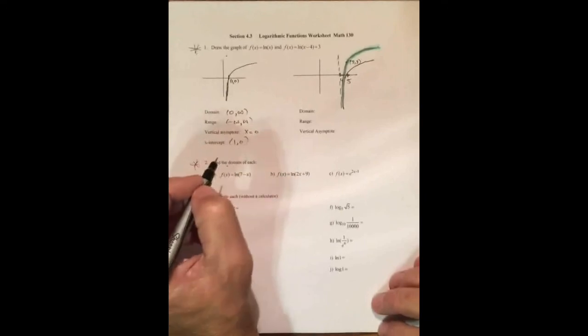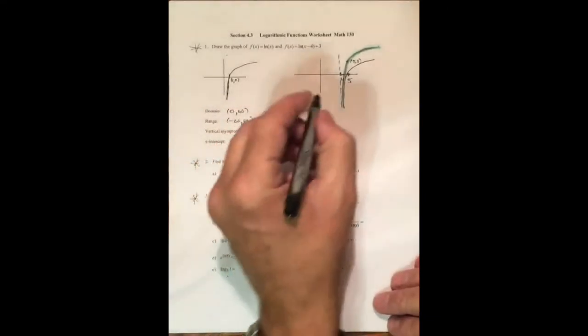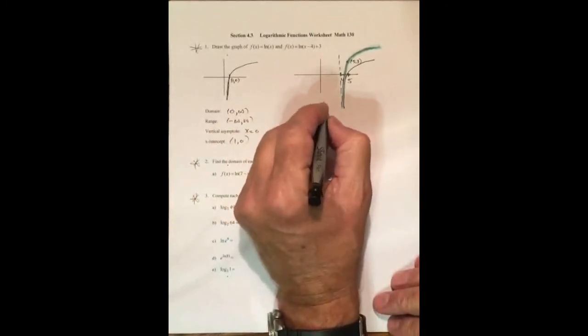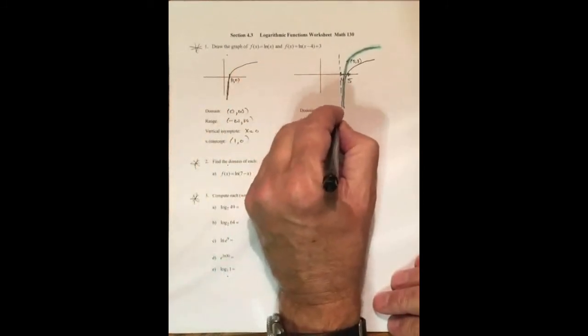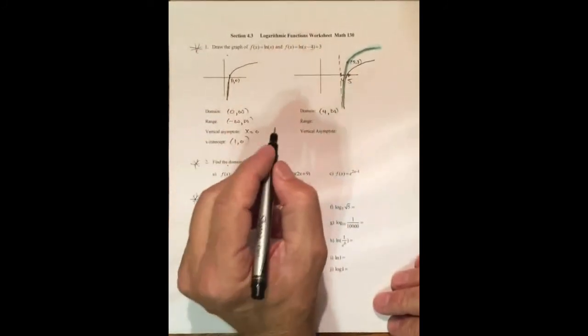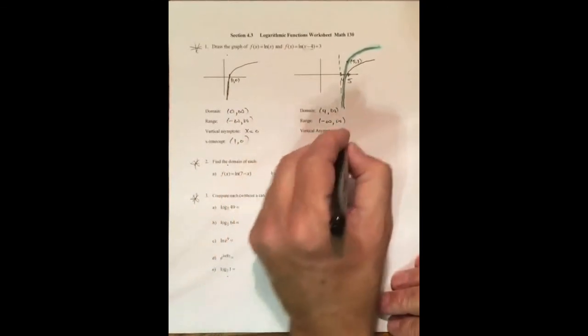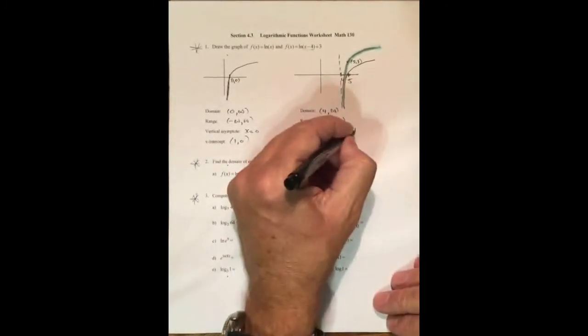Remember, an intercept is a coordinate. X equals 1 would be incorrect. Now the domain here is going to be what? Instead of 0 to infinity, like here, it's going to be 4 to infinity. Okay, because of that x minus 4. The range is still going to be minus infinity to infinity, and the vertical asymptote is going to be x equals 4. So same old game, just left and right, up and down, piece of cake.